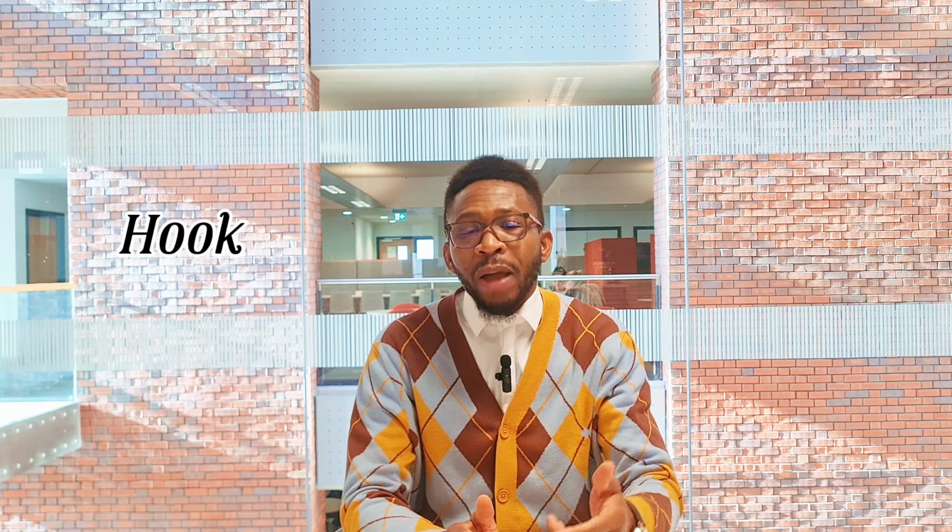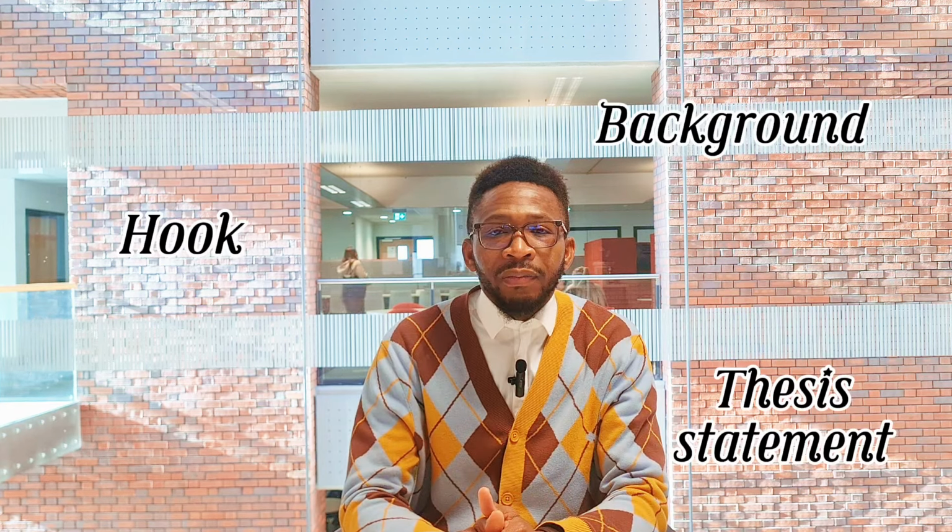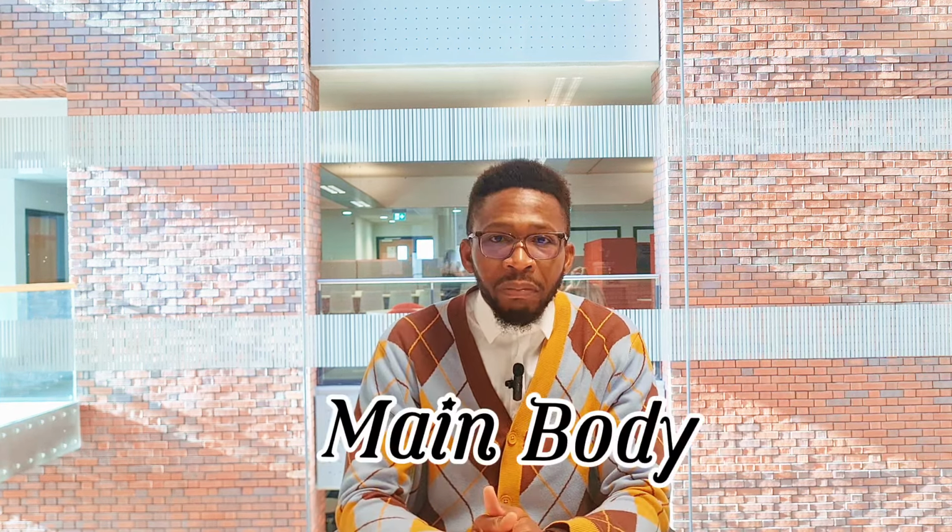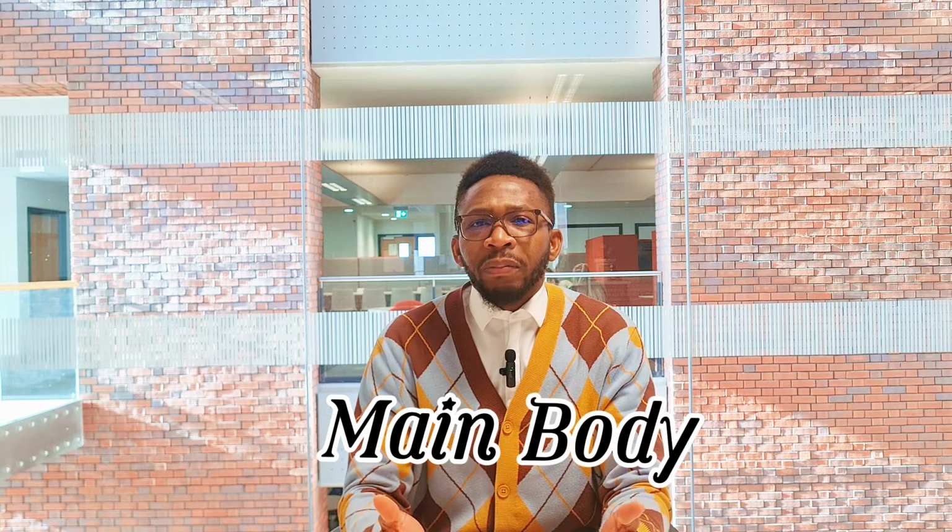Now, when you write, a good introduction section should have these 3 key elements: the hook, the background, and the thesis statement. The next one is the main body. Of course, the main body is the main part of the work. It's where you provide the content that addresses the goal of the research. It will contain several paragraphs. Always good to use headings and subheadings.